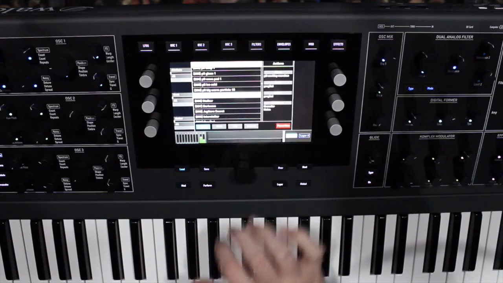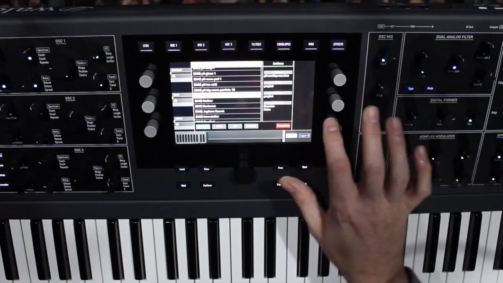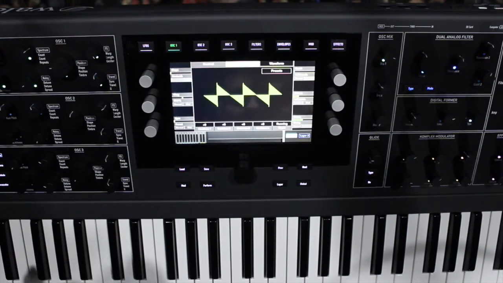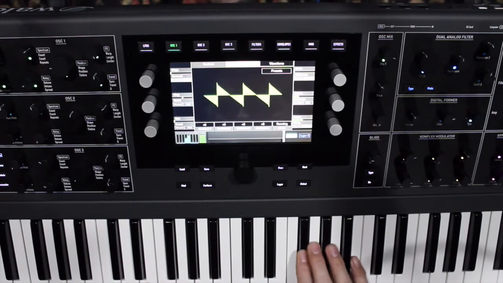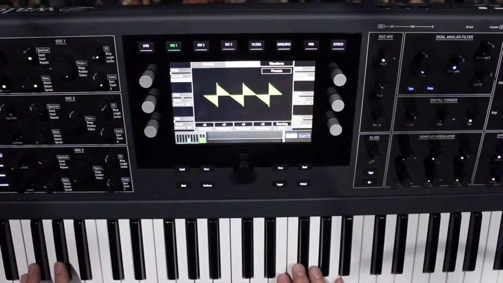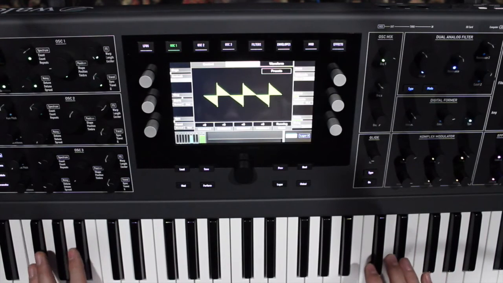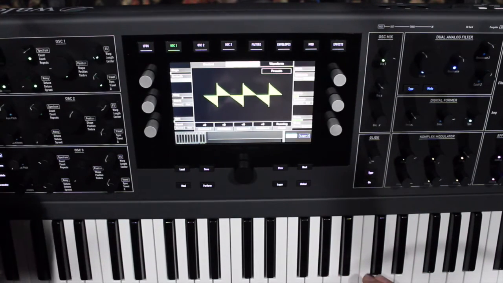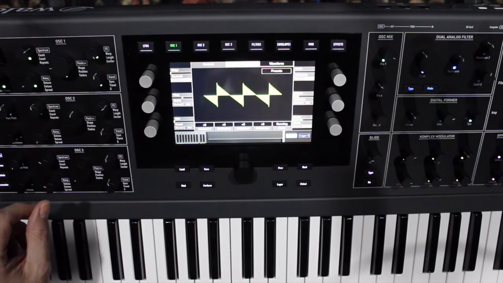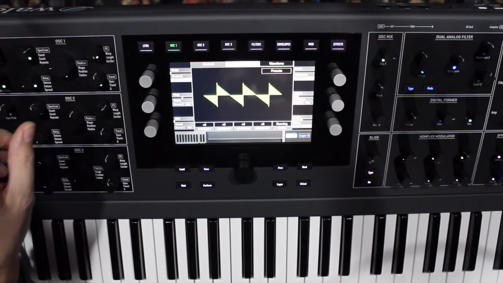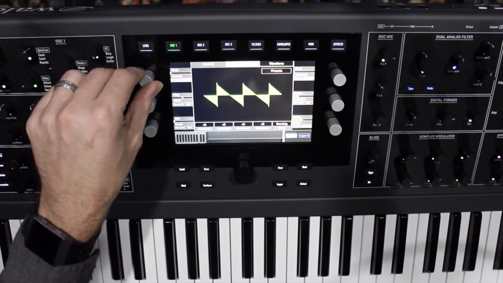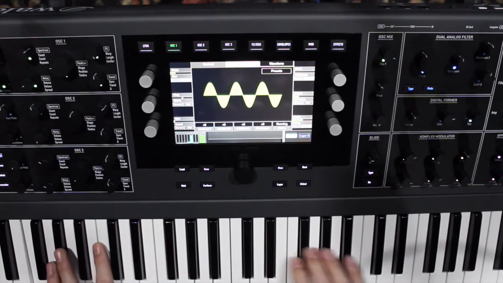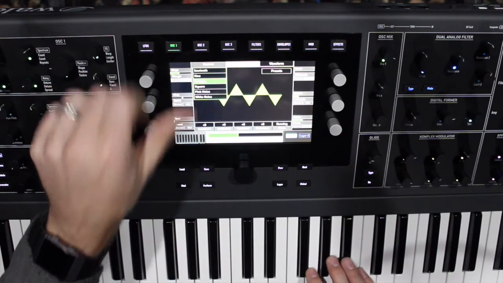I'll initialize a patch. And we'll go to waveform. So when you start off here in waveform mode, you start with a sort of typical sawtooth. If we switch through them, there's a sine wave. There's triangle.